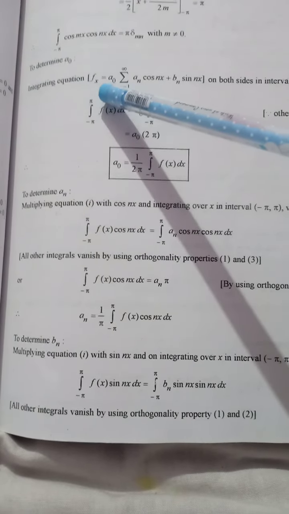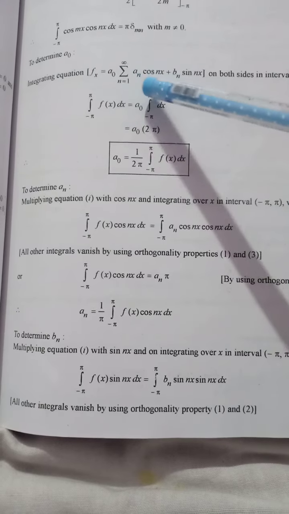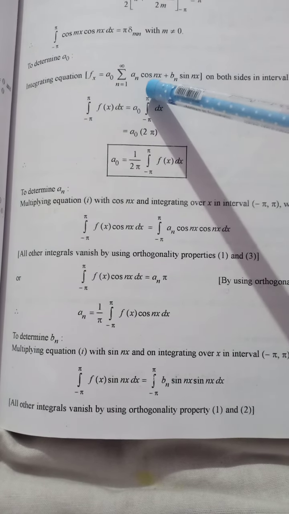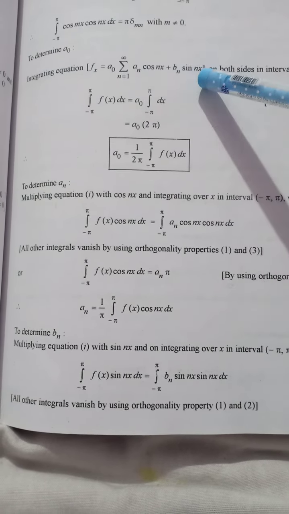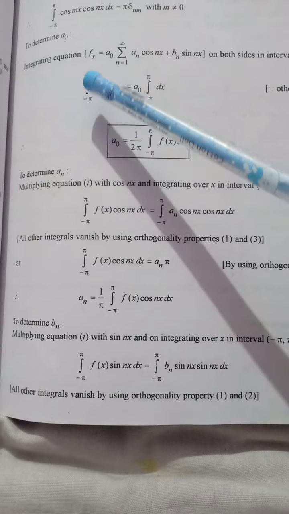To determine a0, we integrate the term f(x) equal to a0 plus the sum from n equal to 1 to infinity of an cos nx plus bn sin nx over the interval minus pi to plus pi. We get the integral from minus pi to plus pi of f(x) dx equal to a0 times the integral from minus pi to plus pi of dx, which is a0 times 2 pi.